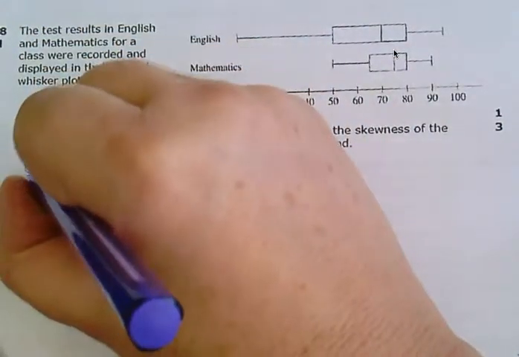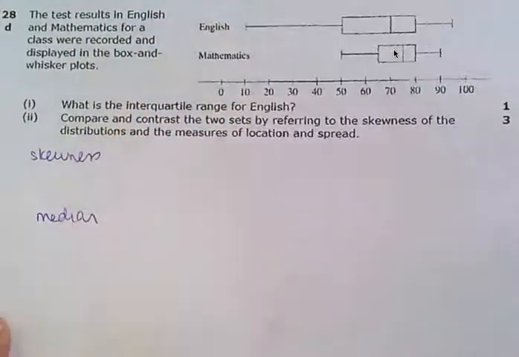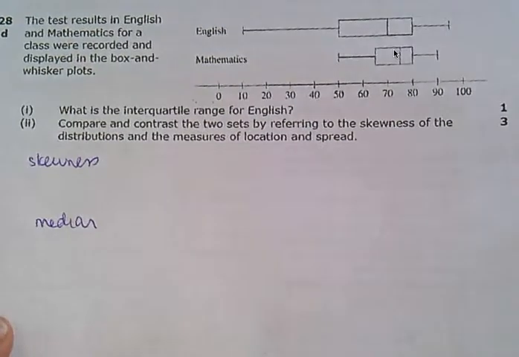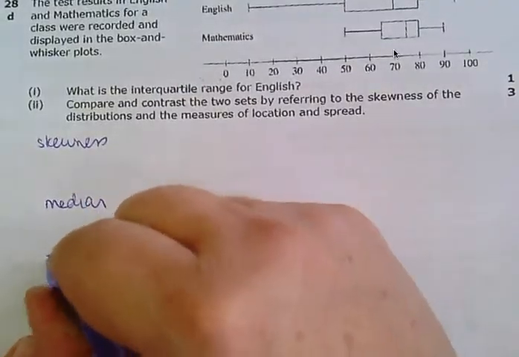You need to talk about skewness for each. We want the medians for each. And measures of spread. What do you think would be better to talk about? Interquartile range or range? What's more accurate? Interquartile. You can briefly mention the range, but I'd be focusing on the interquartile range.